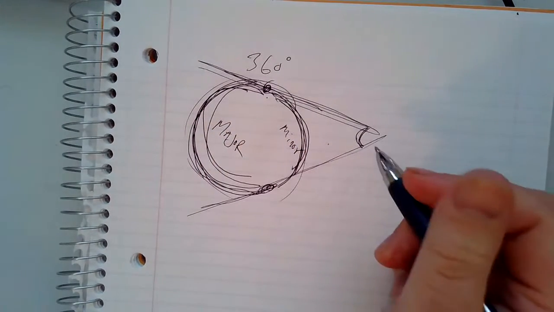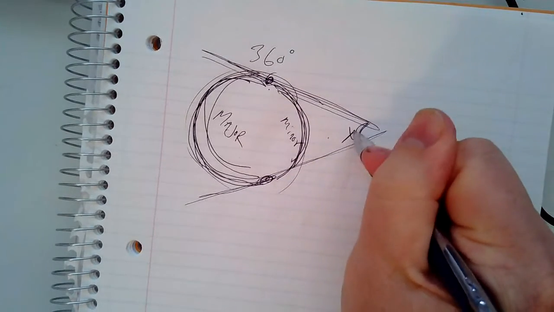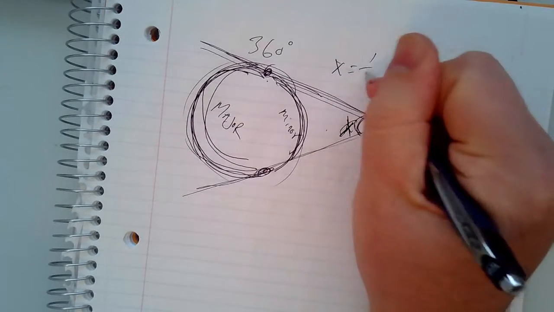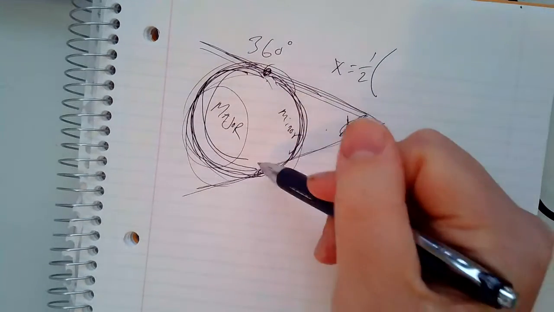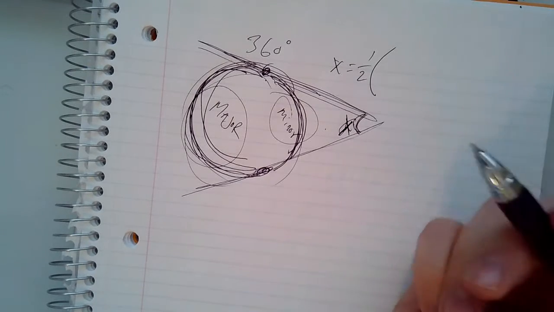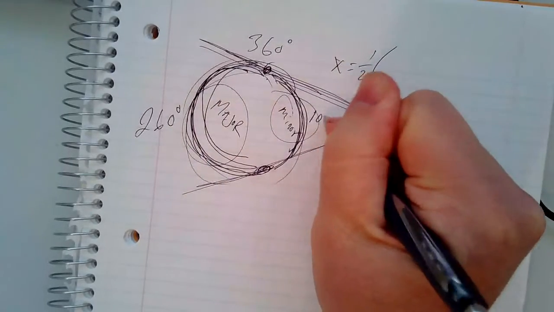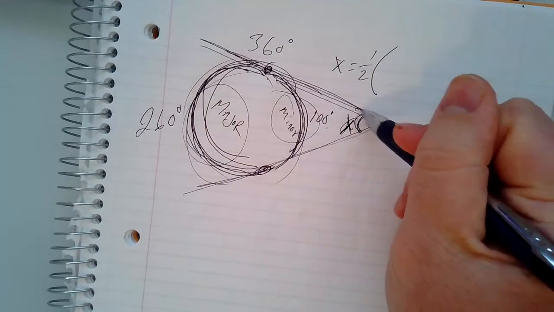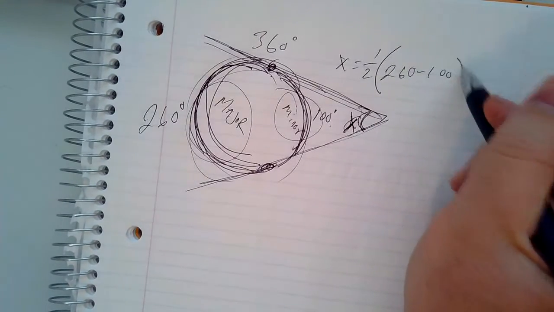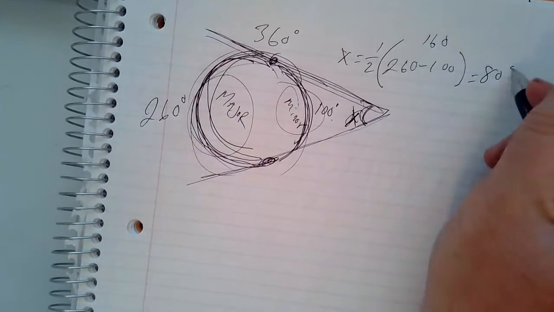Now, there's a formula for these. When I have two tangents, this x right here, the angle measure, is going to be equal to 1/2 times the major minus the minor. The example it gives says this one is 260 degrees and this one is 100 degrees. So I will know that x, this angle right here, is 1/2 of 260 minus 100. That gives me 160, so half of that must be 80 degrees.